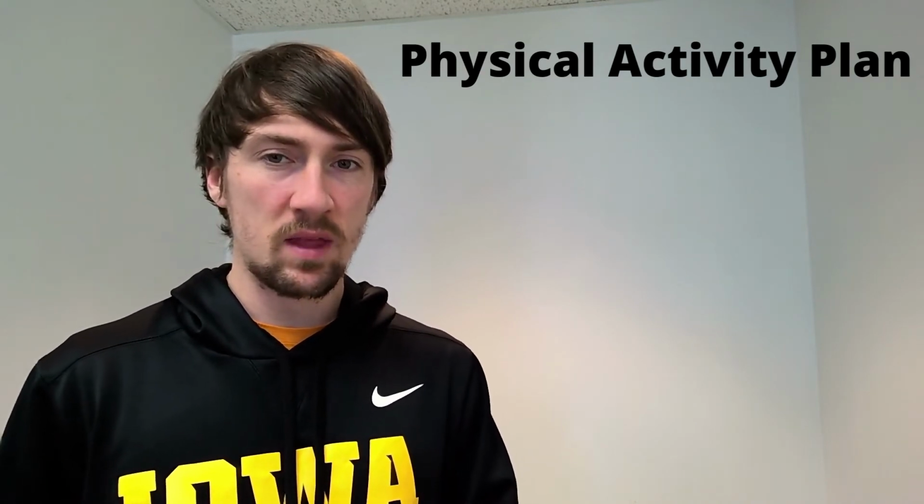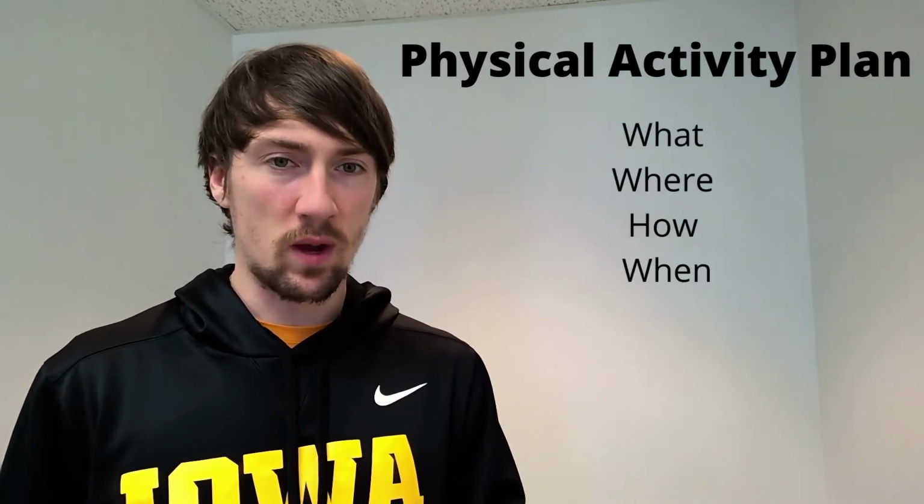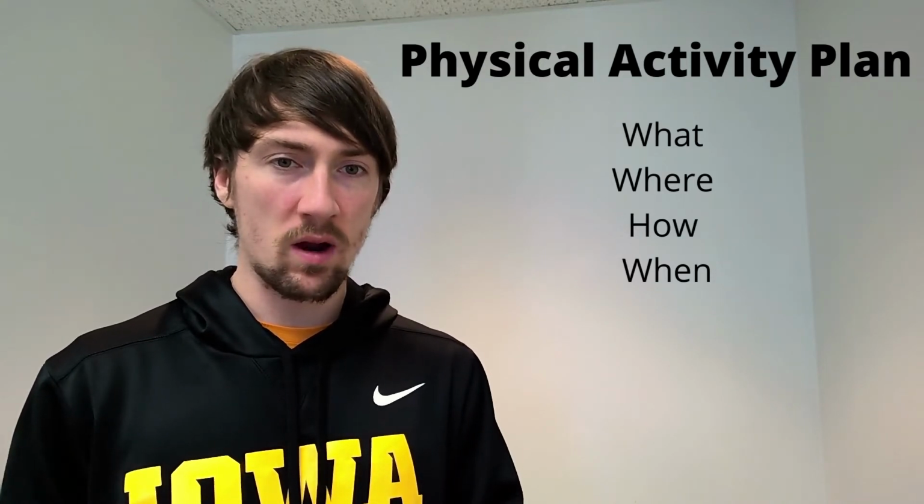Last week we talked about setting a SMART goal. This week we're going to discuss two more things: physical activity plans and how to plan for barriers. Now that we have some goals, we need to have a physical activity plan. A physical activity plan has 4 questions of what, where, how, and when.